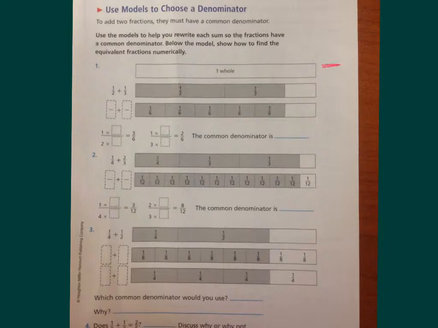So what I want to draw your attention to is this hole that we have right here. Our first problem that we're going to do is 1/2 plus 1/3. Okay? We can't add it until we have a denominator that is the same. What do you know about 2 and 3 that have something in common? Oh, you said that very quickly. You all said 6.